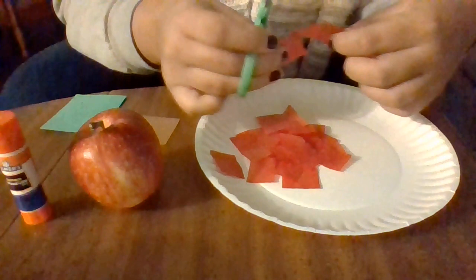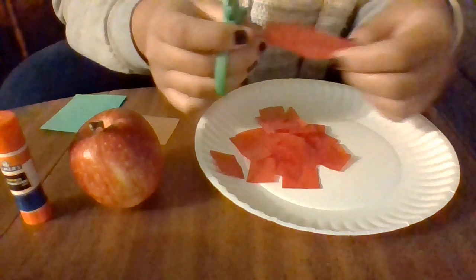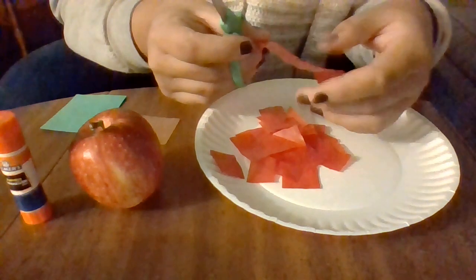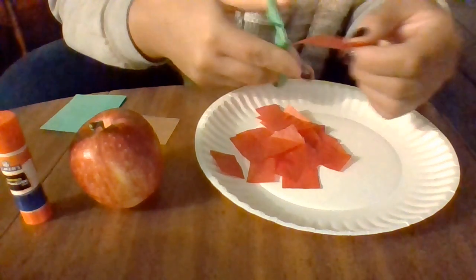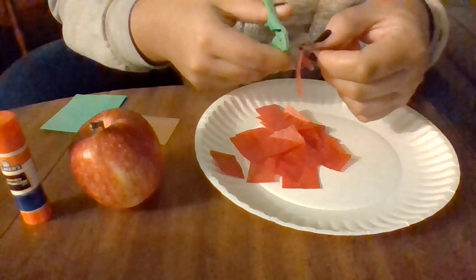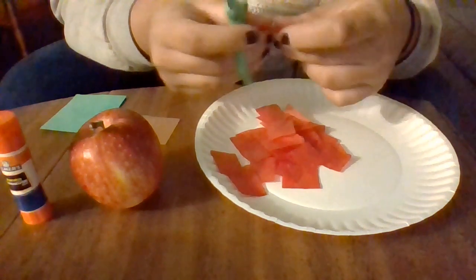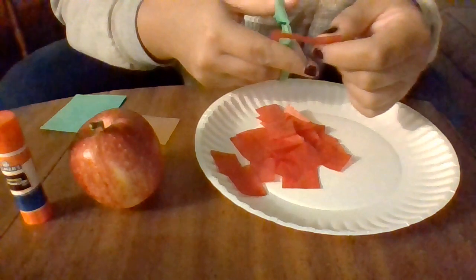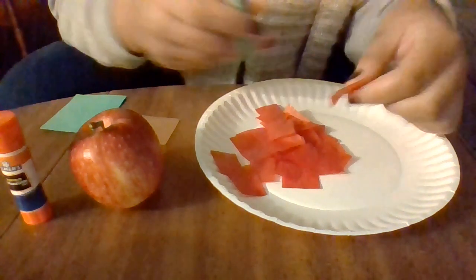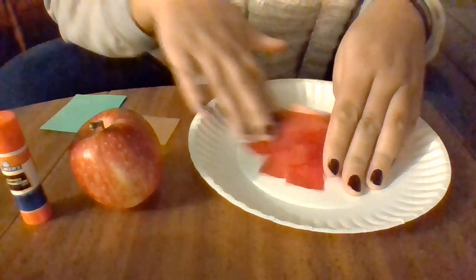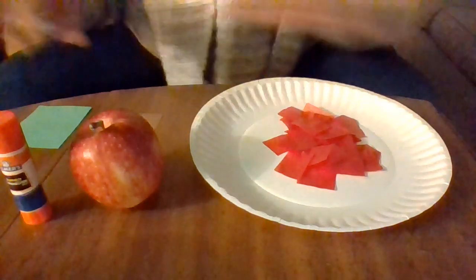The tissue paper is not as strong as the regular paper we've been cutting, so you have to make sure that your helping hand is close to your cutting hand to help hold up the tissue paper, otherwise it kind of bends down. There we go. Okay, I have all of my skin. I'm going to put it in the middle of my plate.